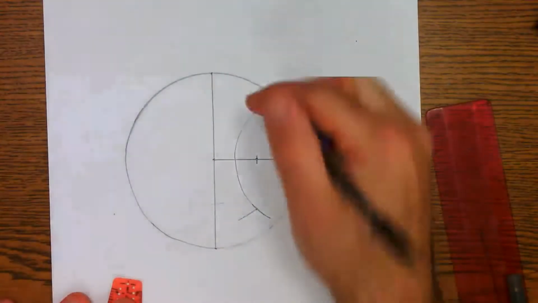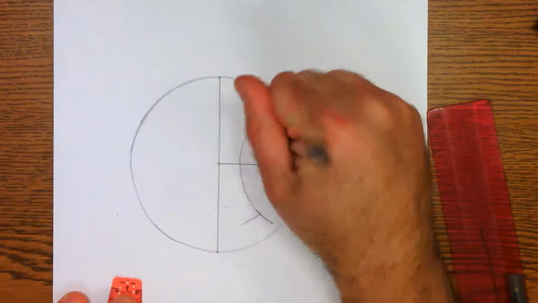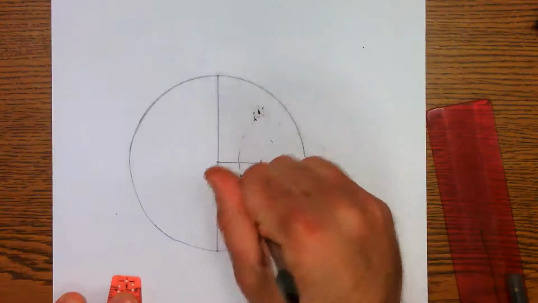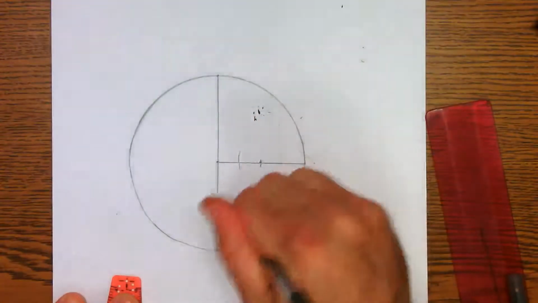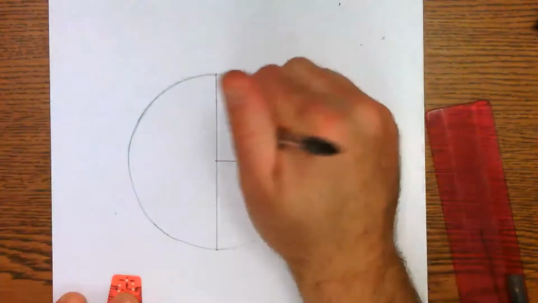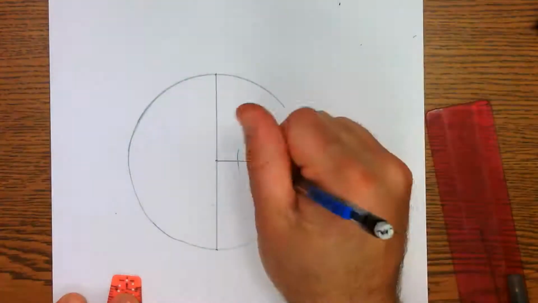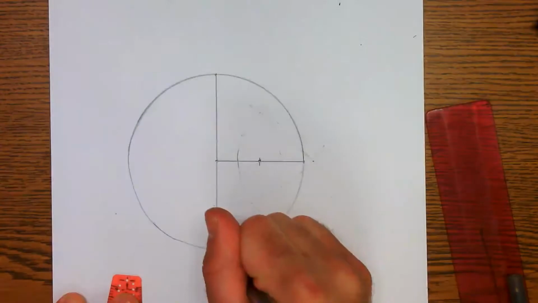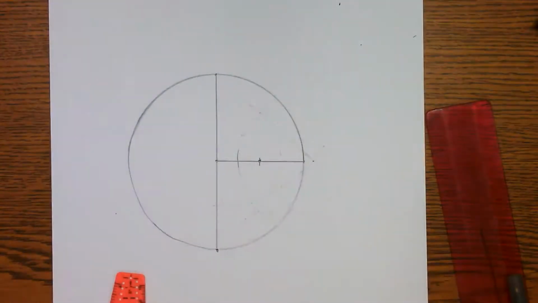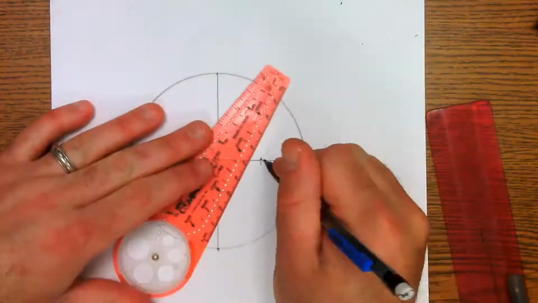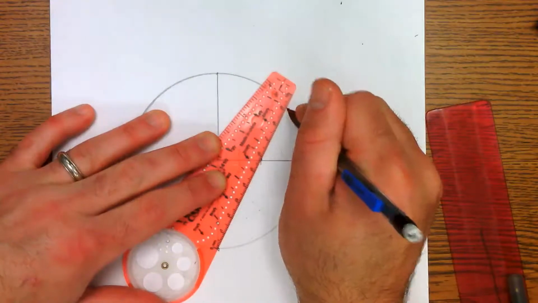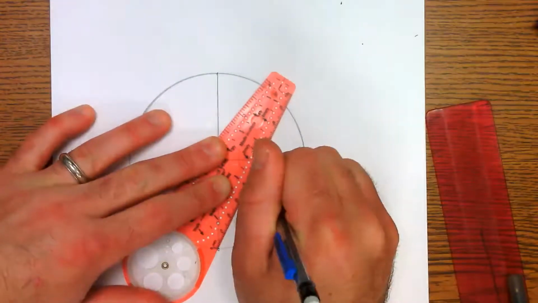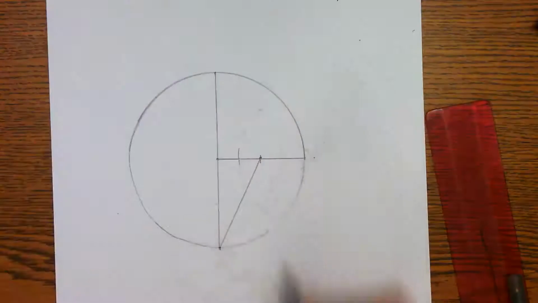We don't need the line. And again, you can leave those markings in there. I'm going to erase mine. This one does get a little messy, so I'm going to try to keep it as clean as possible. Okay, now we have this point here, we have this point here. Now in the directions, they have you connect those and go all the way to here. I don't know why they have you go all the way to here. You really only need this distance.